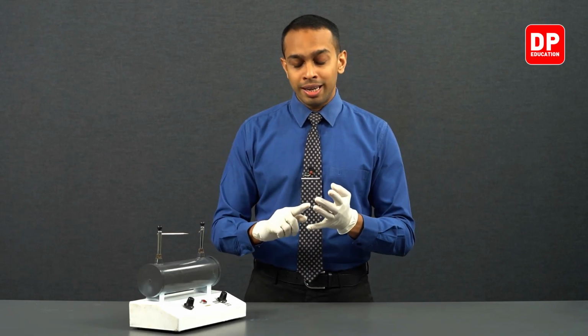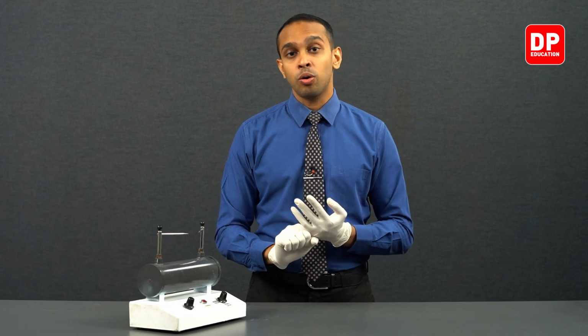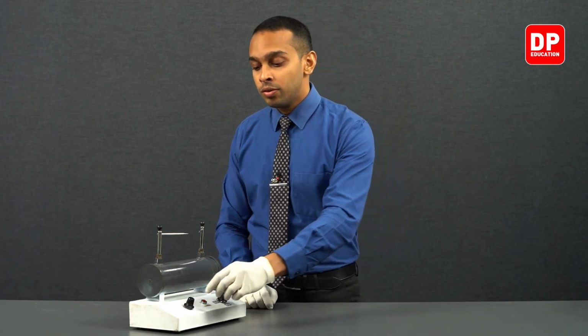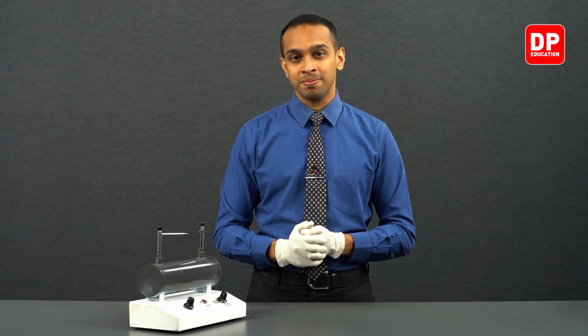So this mainly is capable of doing three things. It can amplify the voltage from around 230 volts that it receives all the way to between 10,000 to 15,000 volts, and it can convert an alternating current into a direct current. And apart from that, with the use of this knob, you can switch the cathode and the anode of this device. So these are the three main things that this device is capable of doing.